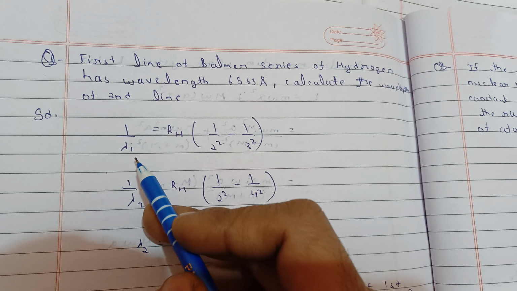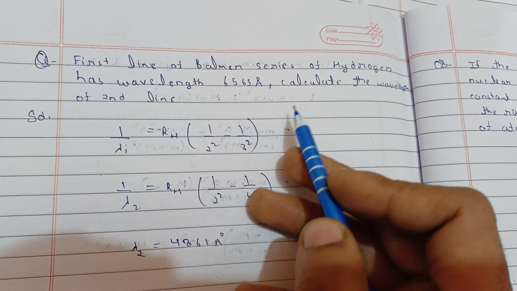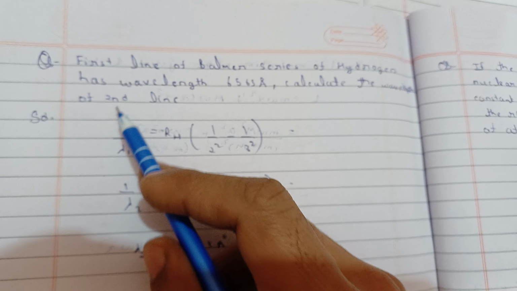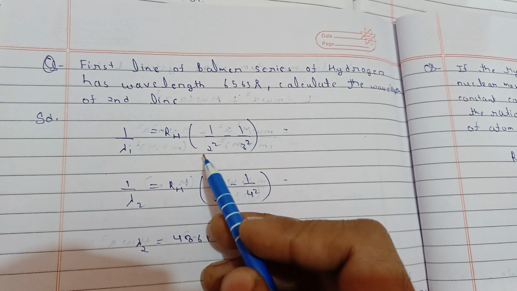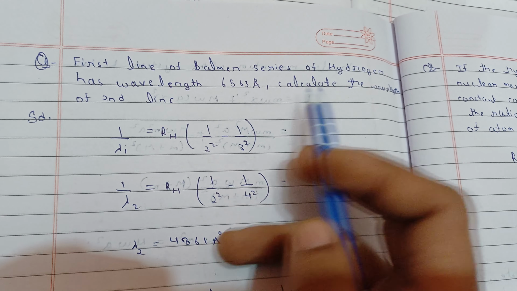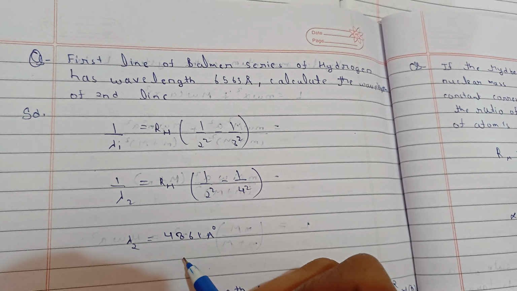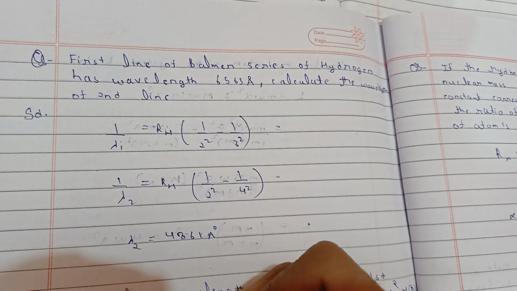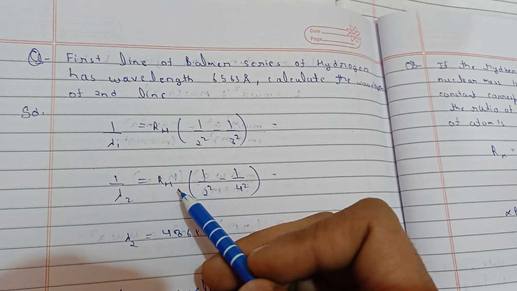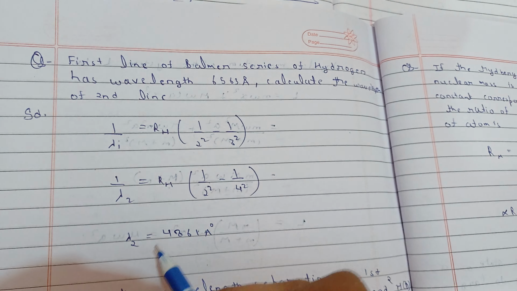And 1 upon lambda 1 equals RH, for the Balmer series, meaning the final state will be 2. And for the first line, it will come from 3 to 2. So this will be your formula. This wavelength is given, and we need to find it for the second line. So it will be 1 upon lambda 2 equals RH, 1 upon 2 squared minus 1 upon 4 squared. We don't need to find this RH. We will just divide these two equations, and the RH factor will cancel out. Just substitute the value of lambda 1, and you can find lambda 2.